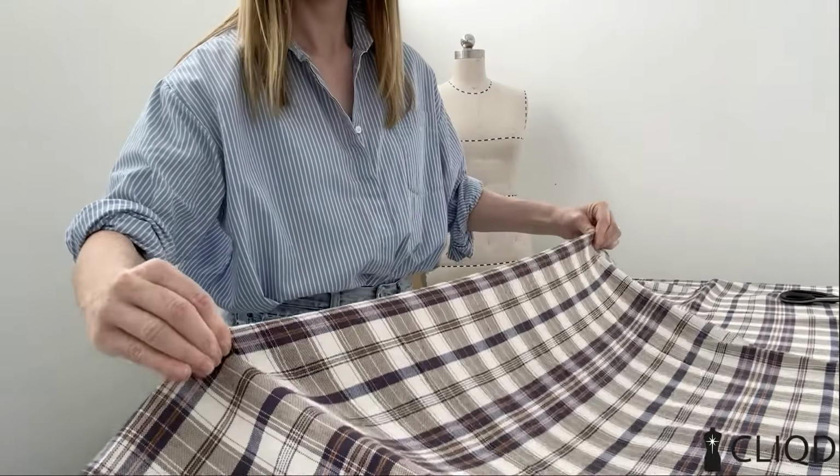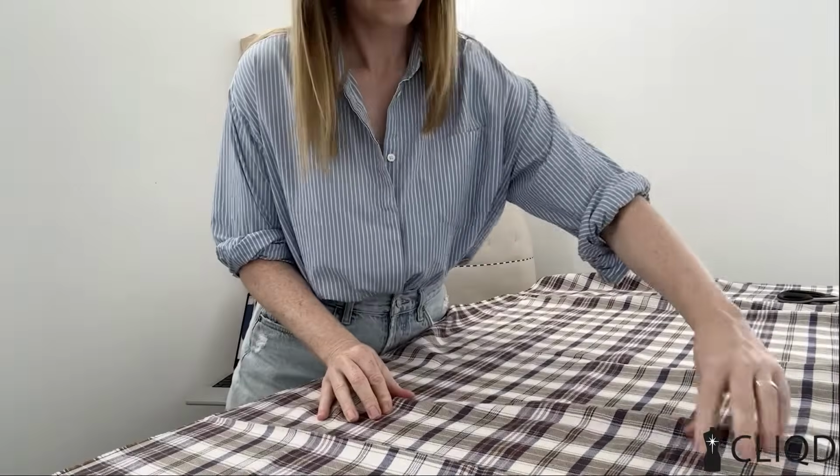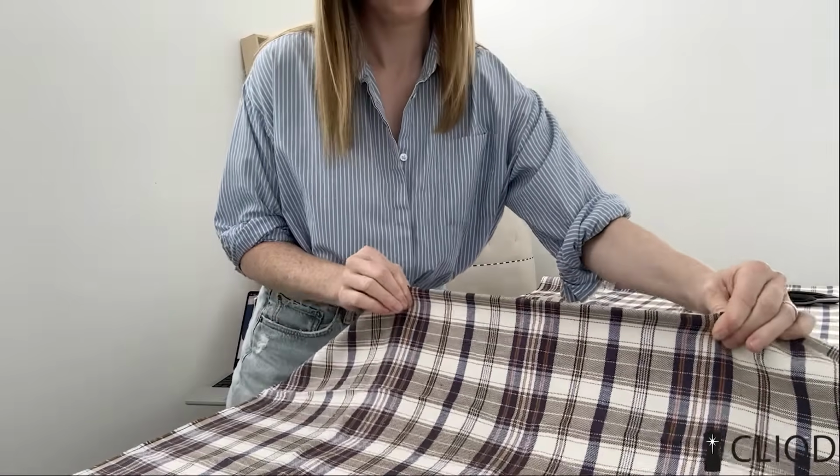Because of the way the fabric is woven, each grain has different qualities. The lengthwise grain is the most stable and stronger grain. The crosswise grain is still strong, but it can give or stretch a bit. Why is the lengthwise grain stronger?